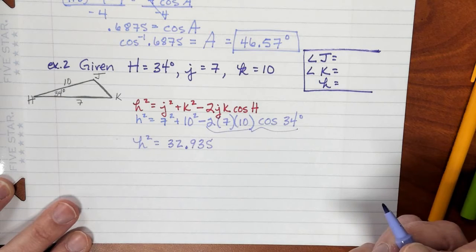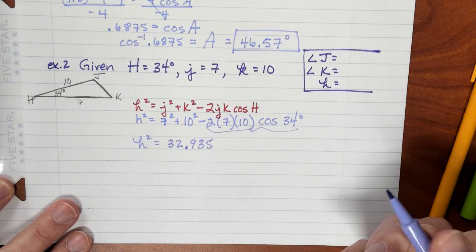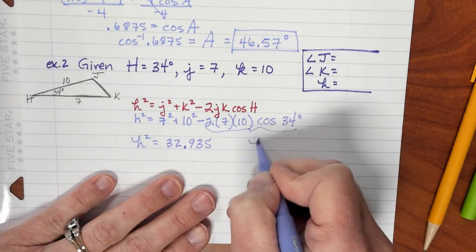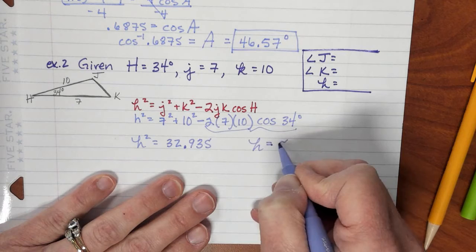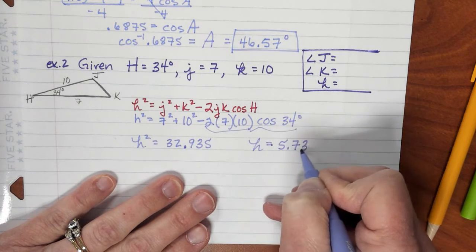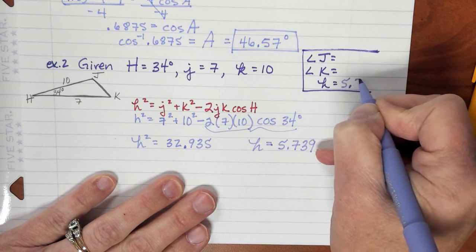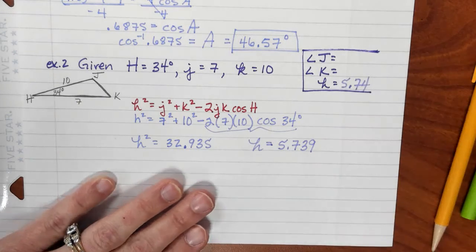What do I need to do? I need to take the square root. So the square root gives me H, which is 5.739. I'm going to round that to 5.74 as my H.